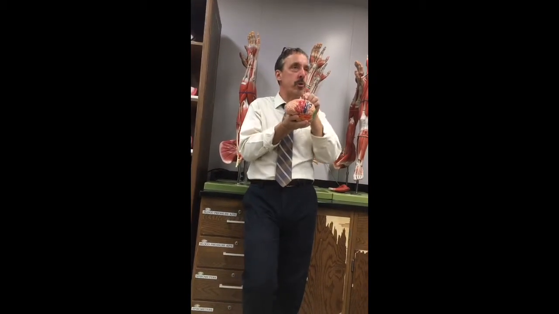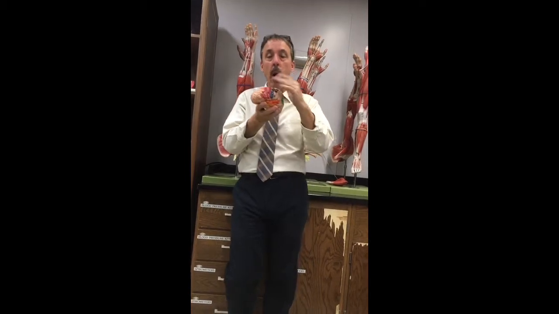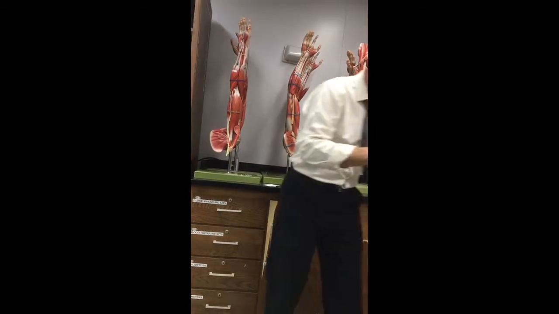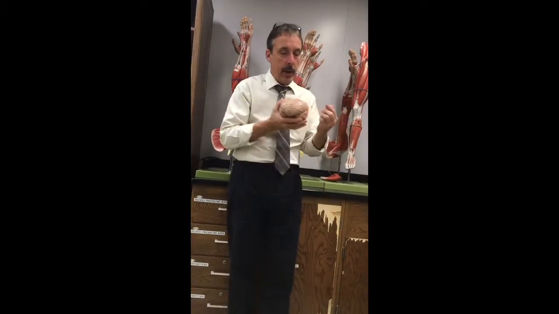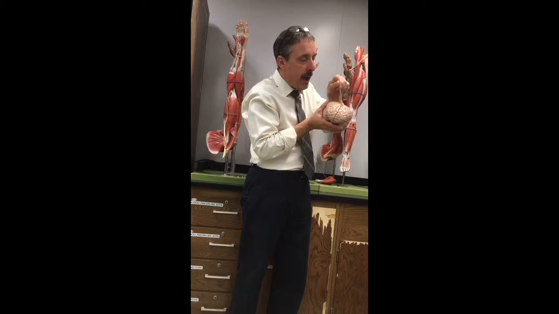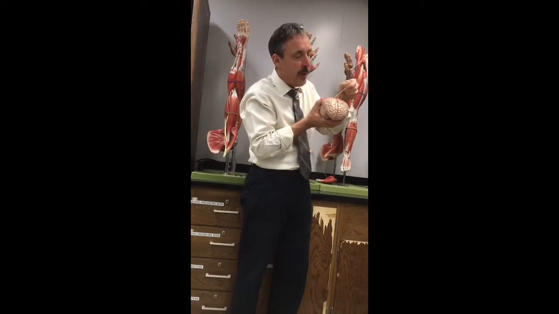Central sulcus. Right. Just so you know, it's easy on this model because it's red and blue. Like I said, guys, it's not always there. On this model, this is the frontal lobe here. You can see this sulcus. It goes up one side and then down the other. That's how I usually look for it.